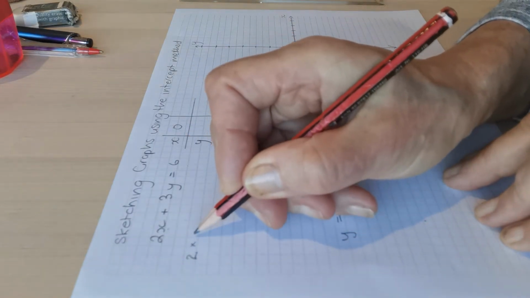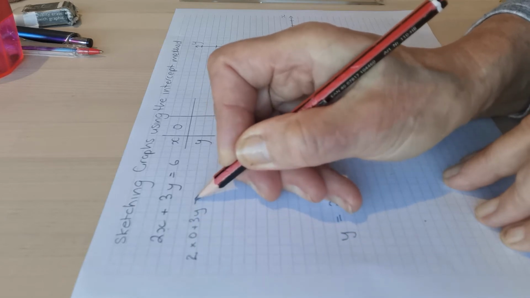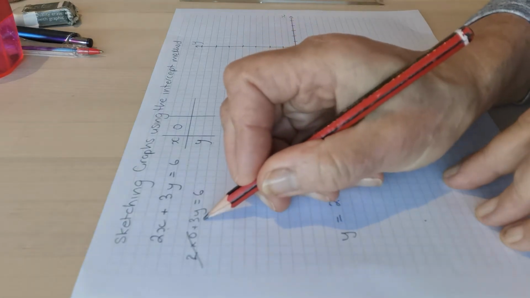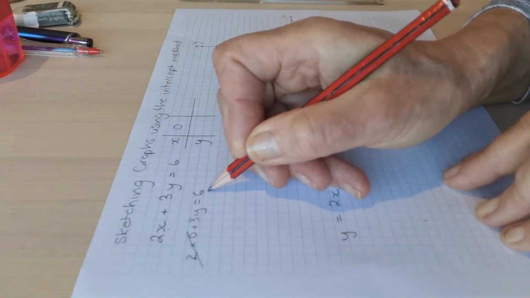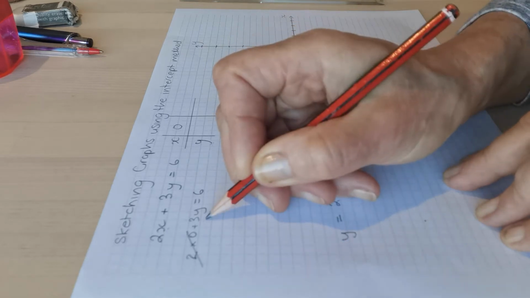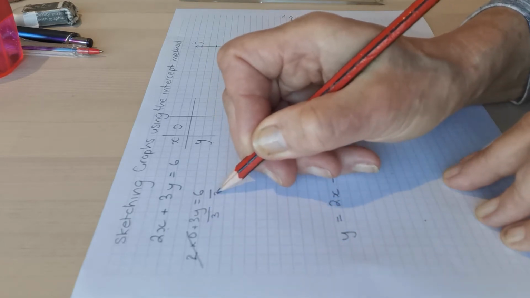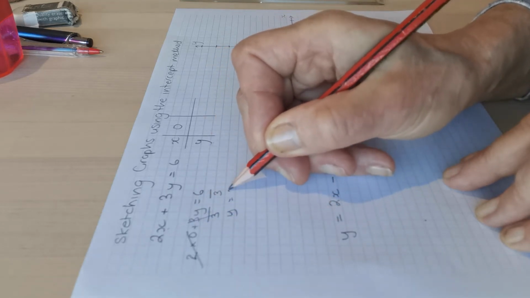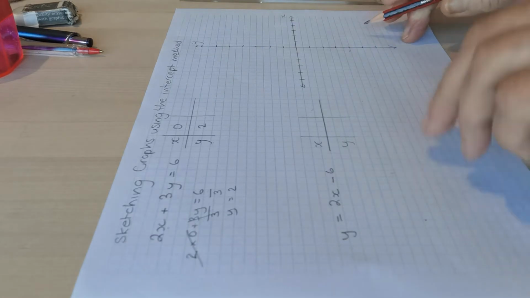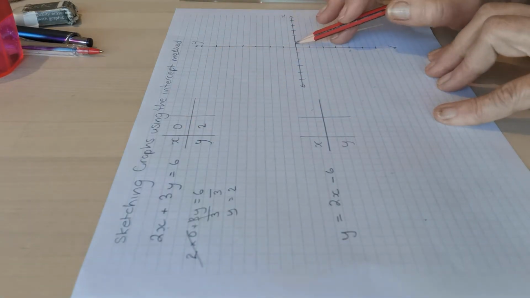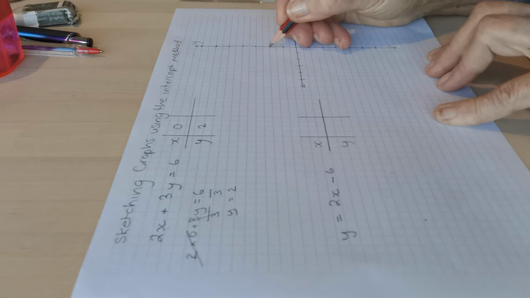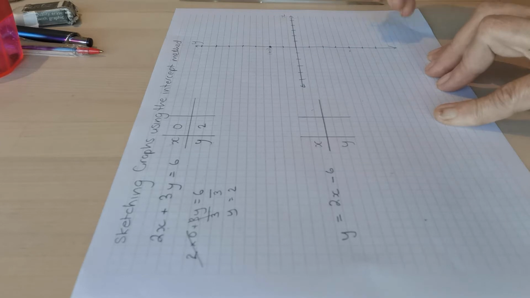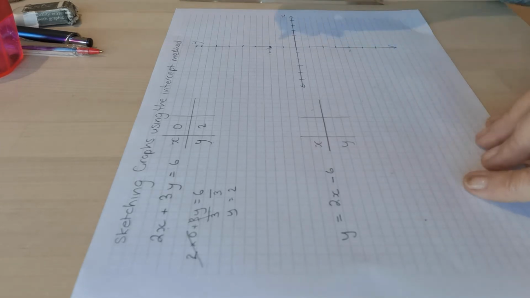2 times 0 plus 3y equals 6. 2 times 0 is 0, and 3 times y equals 6. So 3 times 2 is 6, or you could divide out by 3, those 3's cancel, so y would equal 2. To plot that point, when x is 0, y is 2, and that point is (0, 2). Just label it. Now that is the y-intercept.